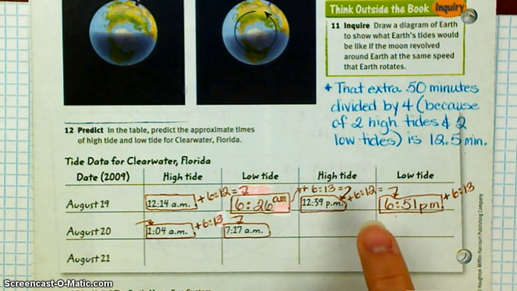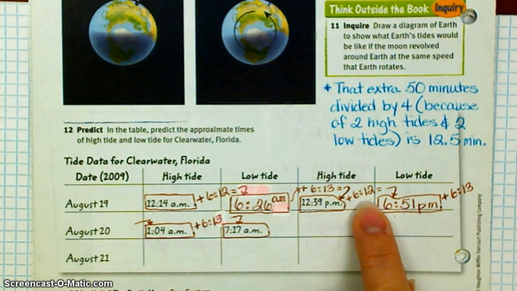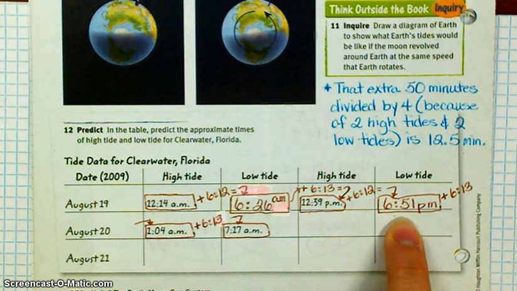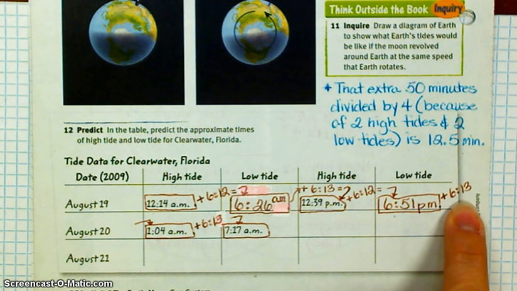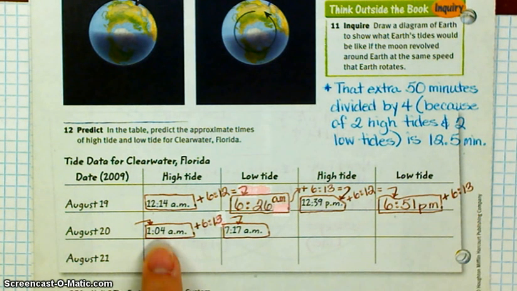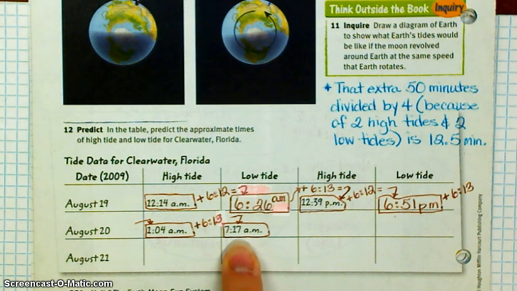Okay, so keep going. 12:39 plus 6 hours and 12 minutes is going to give me 6:51 p.m. for the time of my second low tide. And I just keep going. 6:51 p.m., I add 6 hours and 13 minutes to get to 1:04 a.m. on August 20th. I add 6 hours and 12 and a half minutes again to get to 7:17 a.m.